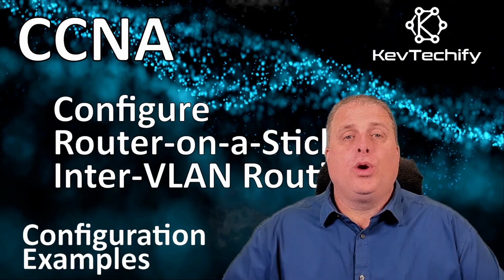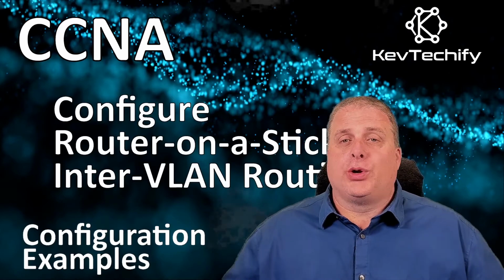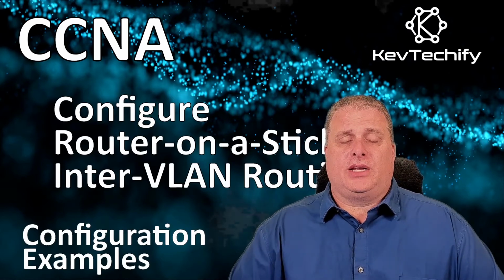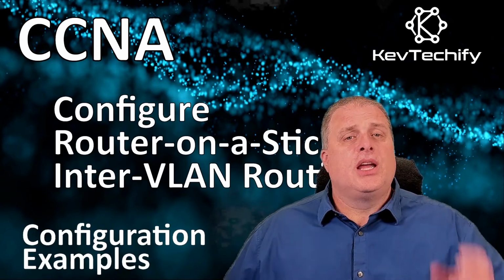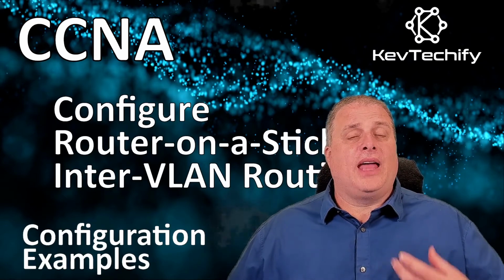In this episode, we're going to look at how to configure router on a stick Inter-VLAN routing. I'll show you how to do it, and we'll talk about the concepts on the way. We're going to configure VLANs and Inter-VLAN routing, and then we're going to enable trunk interfaces and verify connectivity between those VLANs. We'll be discussing adding VLANs to a switch, configuring subinterfaces, and then finally testing connectivity with that Inter-VLAN routing.